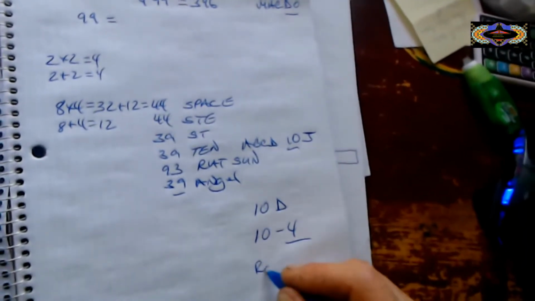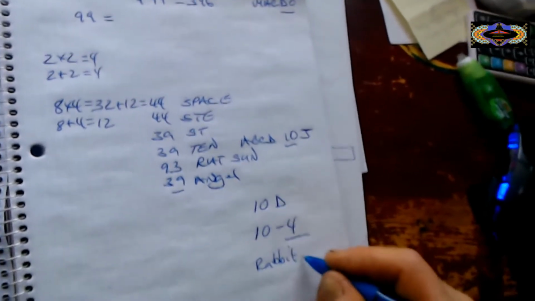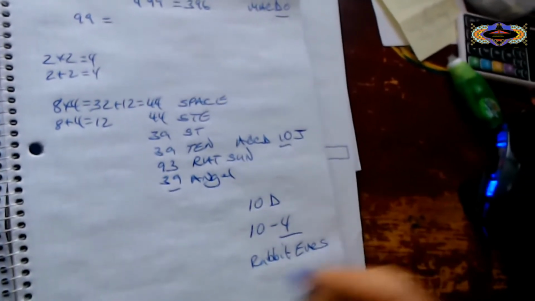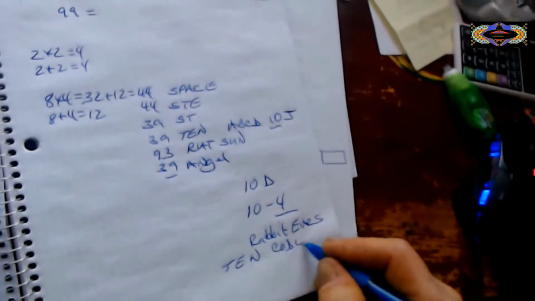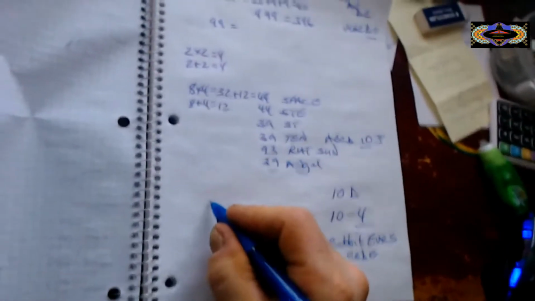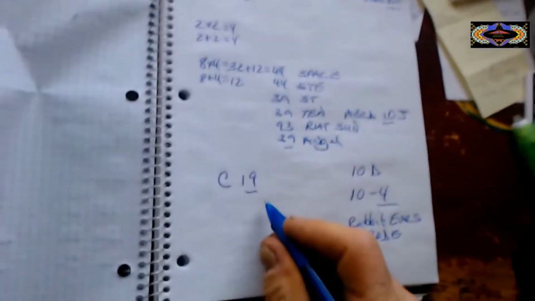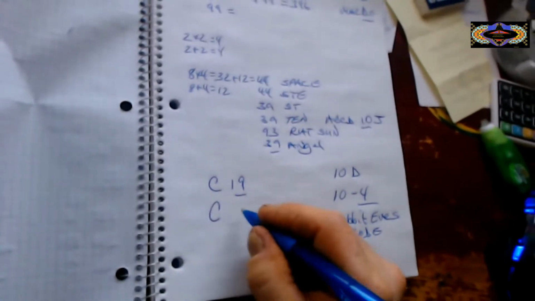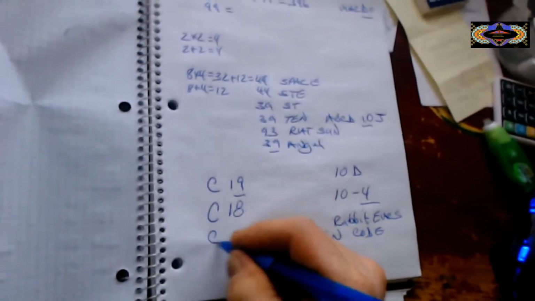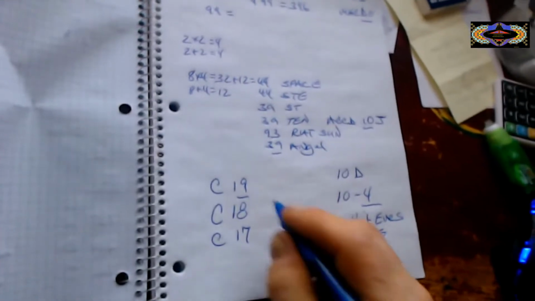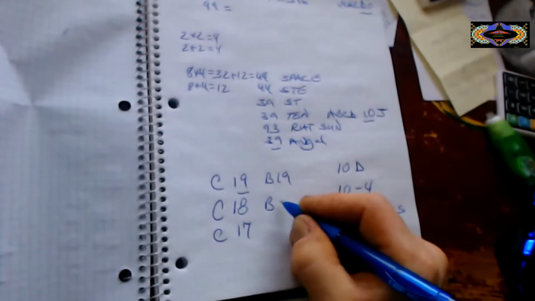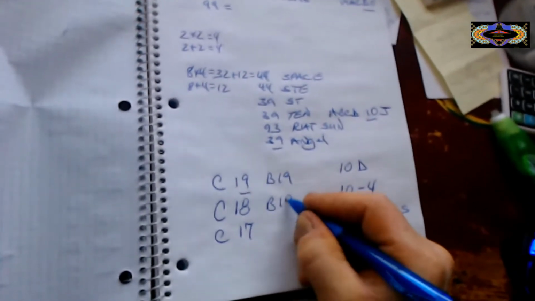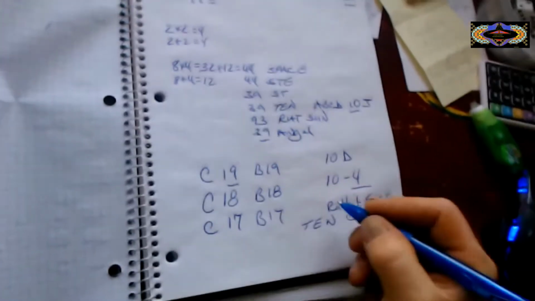So you have rabbit ears. You now have to learn the 10 code. So one part of the 10 code is C19. The other part of it is C18 and C17. But it's not only C's, it's B19, and here it is B18, and here it is B17.